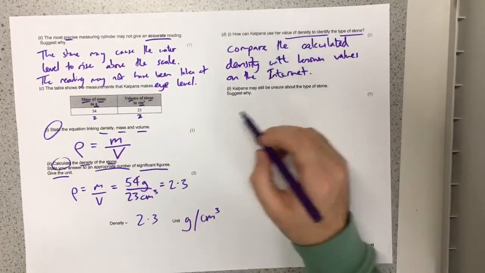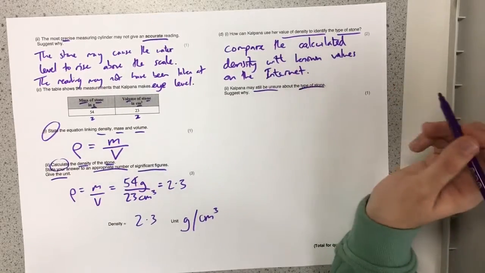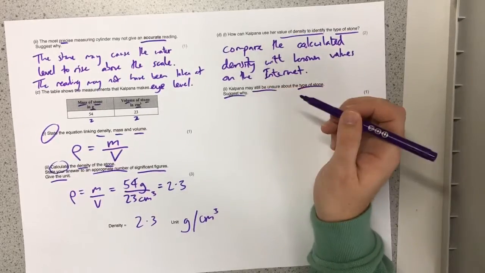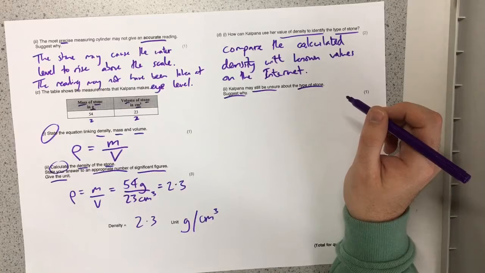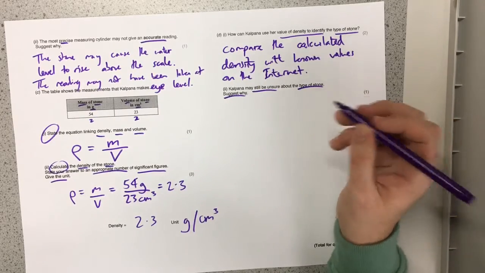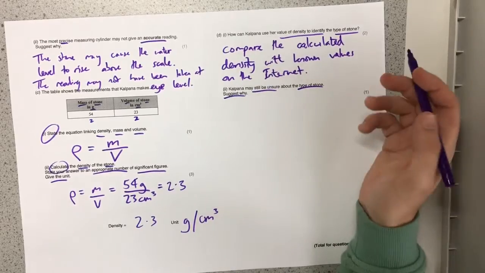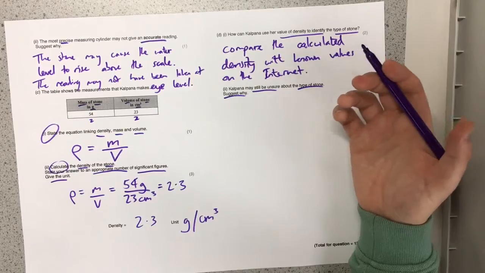The last part of the question says Kalpana may still be unsure about the type of stone, suggest why. So again, this is sort of one of these ones which is quite simple really. You don't need to overthink it. It's just that there may be more than one type of stone that have the same density. So using density alone wouldn't be enough.